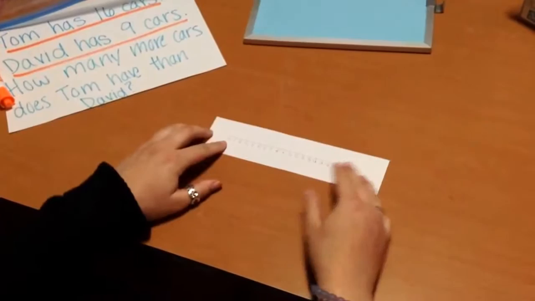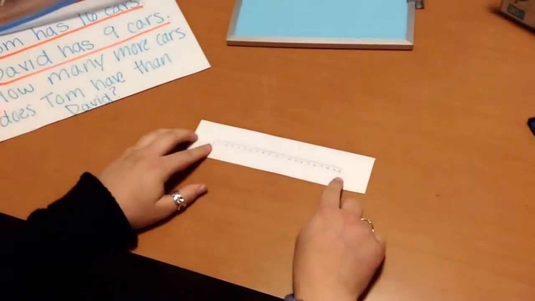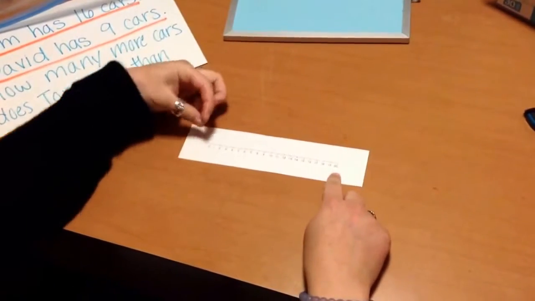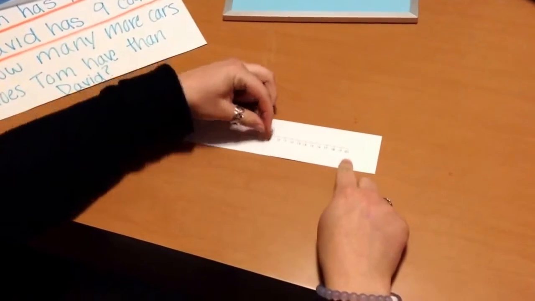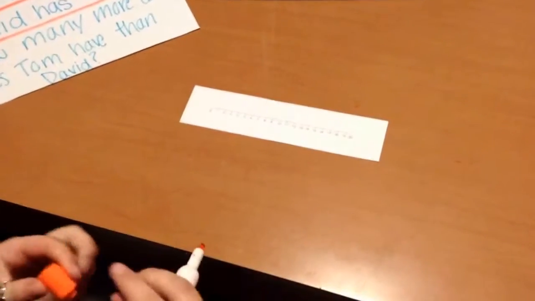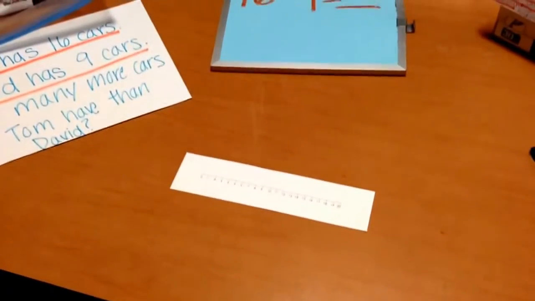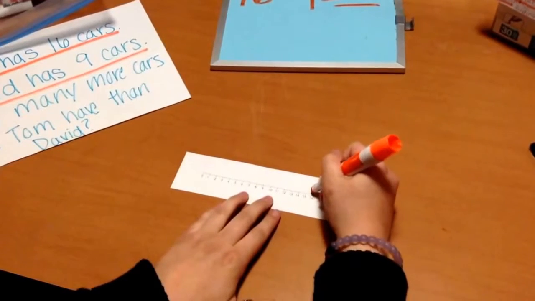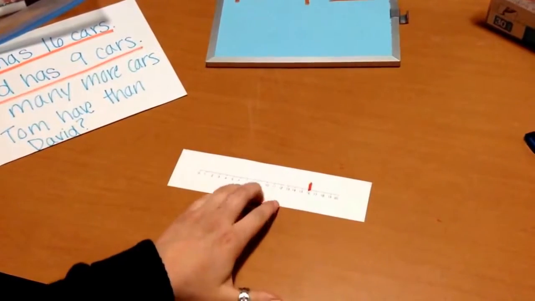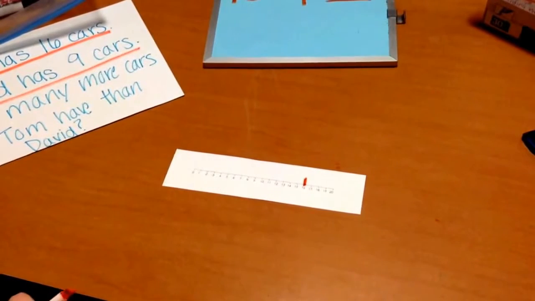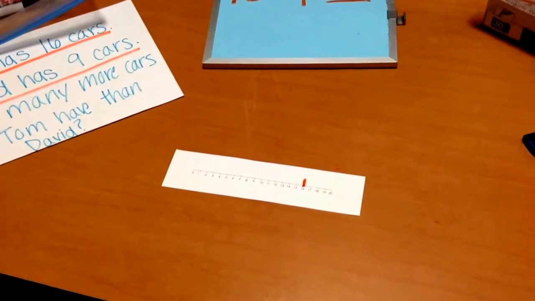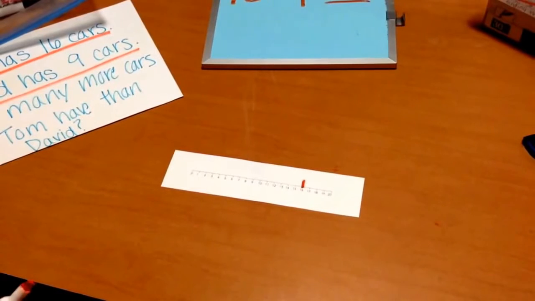And as you can see, our number line starts at 0 and it ends at 20. And we know that each space is equal amounts between each number. Okay, so if we look at our problem, we know that Tom has 16 cars. So we're going to find 16 on our number line and mark it on the 16. We know that David has 9 cars, and we've already established that we have to subtract in order to figure out how many more cars Tom has.